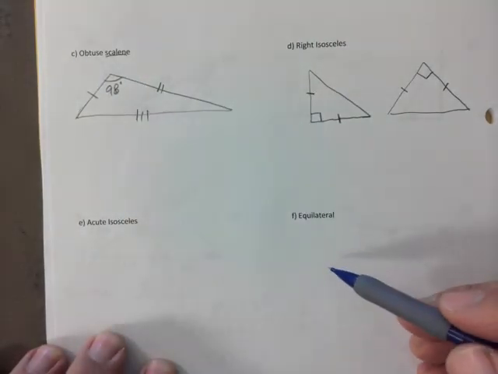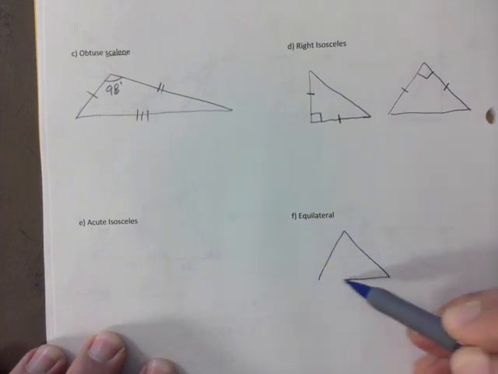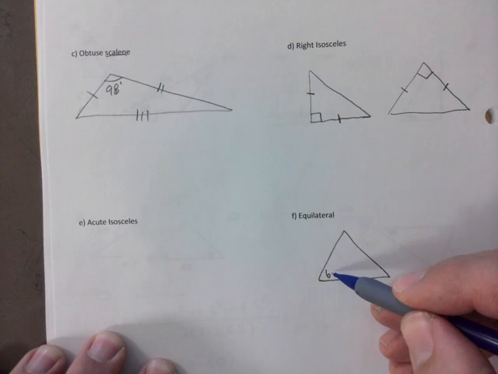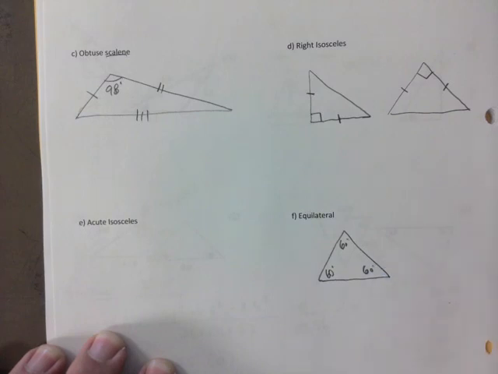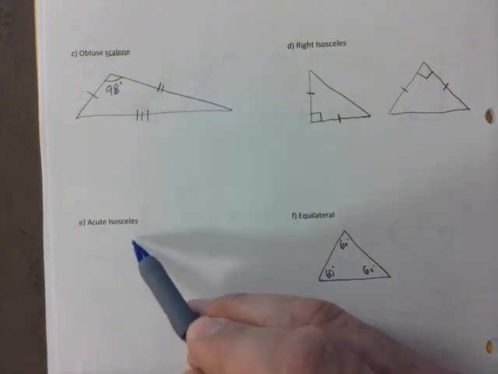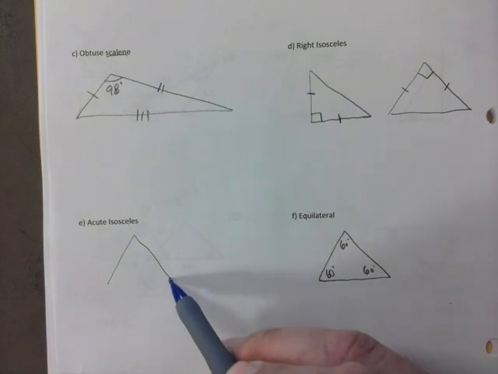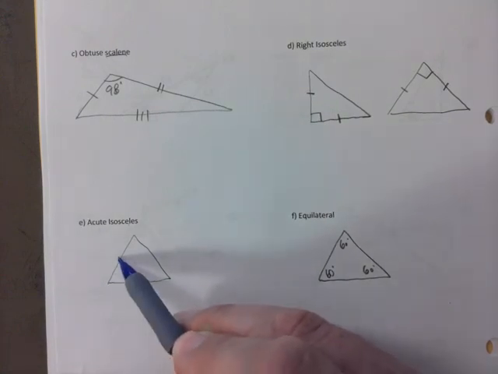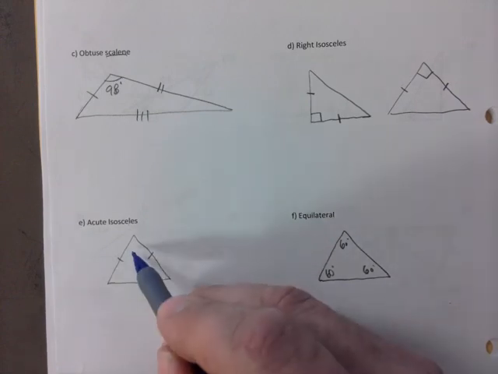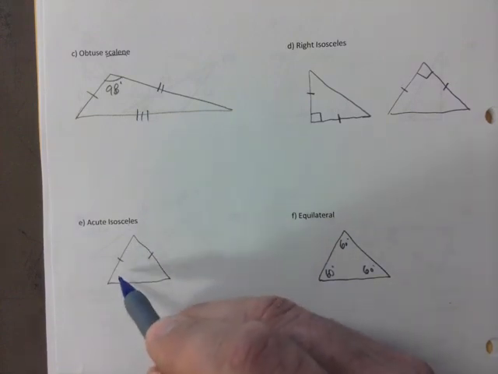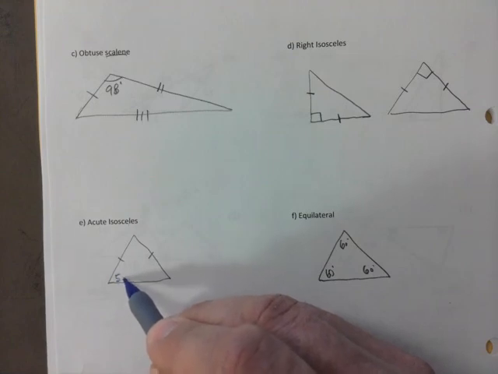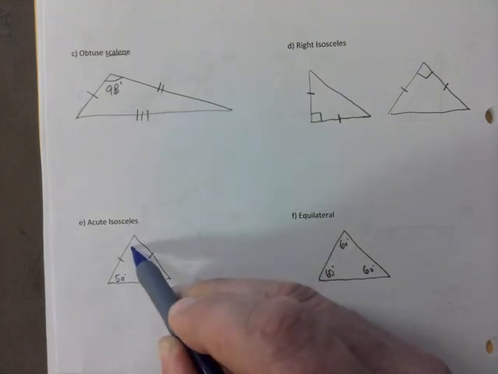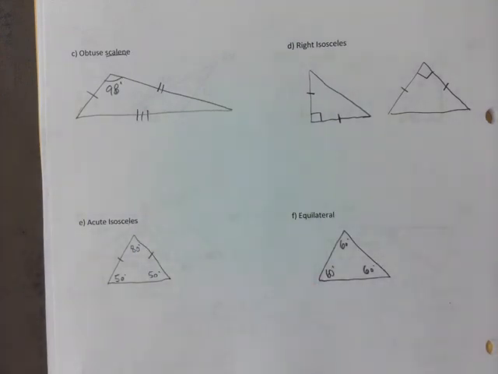Equilateral, please get this one right. What do we know about the angles? Which is 60. That's more important. I mean, I do need you to know that they're all the same, but they're always 60, and that's good. Acute isosceles, remember if it's isosceles or equilateral, it's symmetric. So if you do this, you're fine. And how are we going to do this? Isosceles. 50 and 50, that will make that 80, right? So I'm just going to go with 50 and 50. And then that's 80, that adds up to 180.